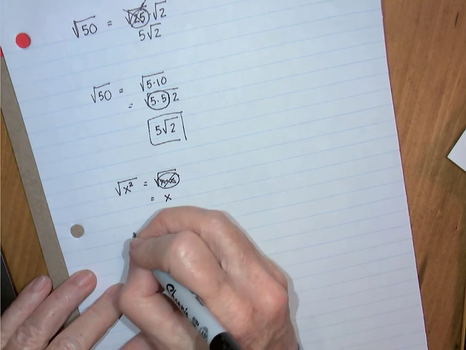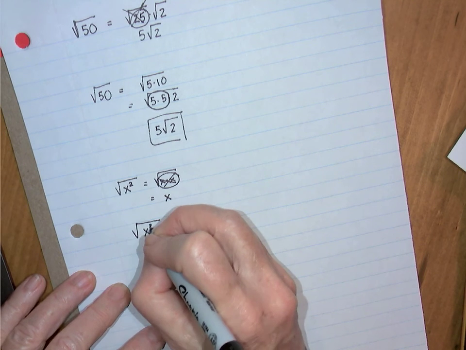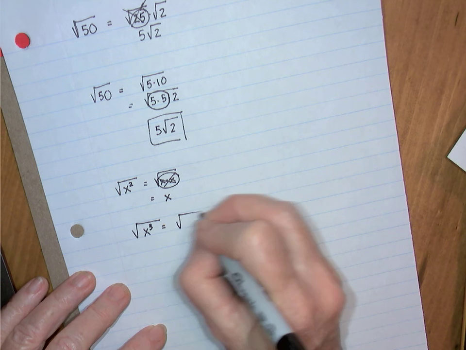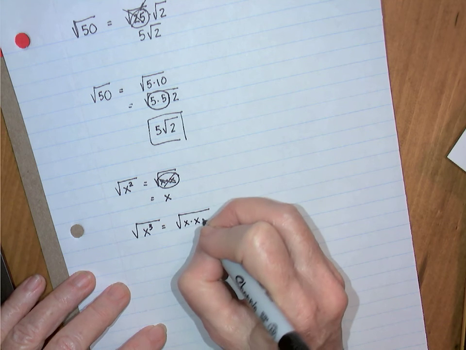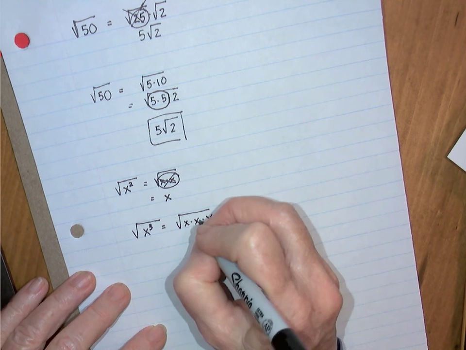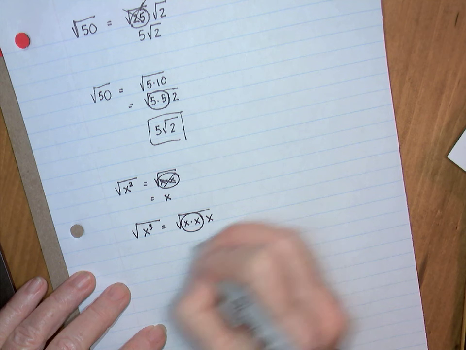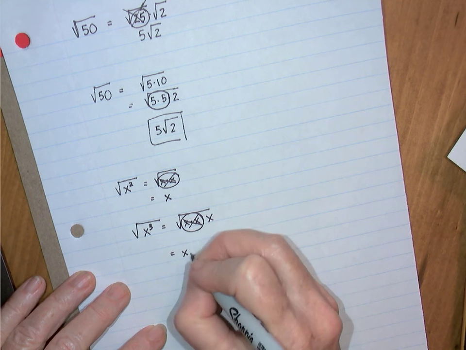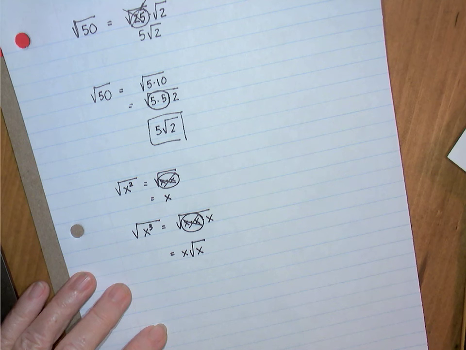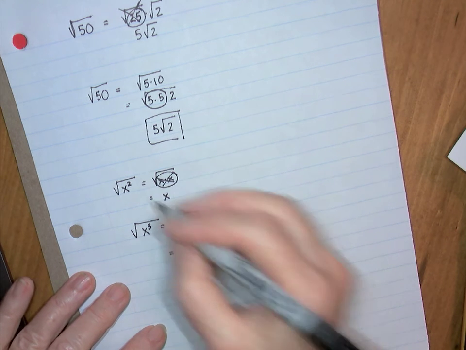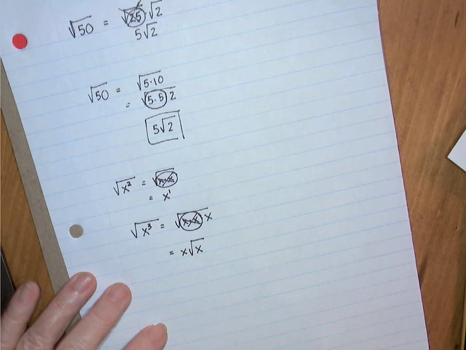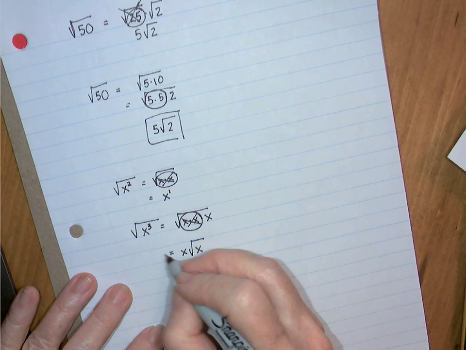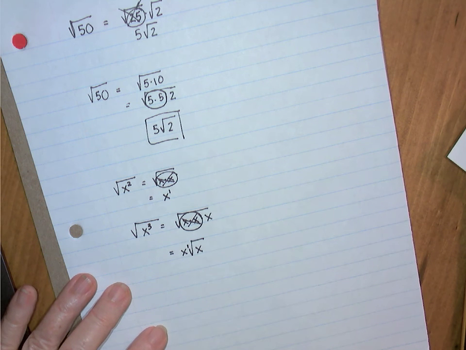For 17b, if you have the square root of x cubed, right, you know that's x times x times x. That pair of x's is going to come out as a single x, and what we're left with is another x inside. Okay, so you should be watching for a pattern. So the square root of x squared is just x to the first. The square root of x to the third is x to the first square root of x.